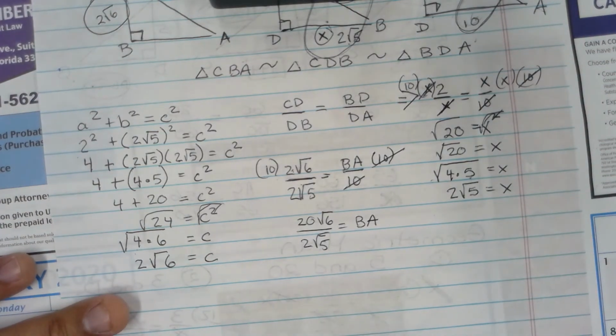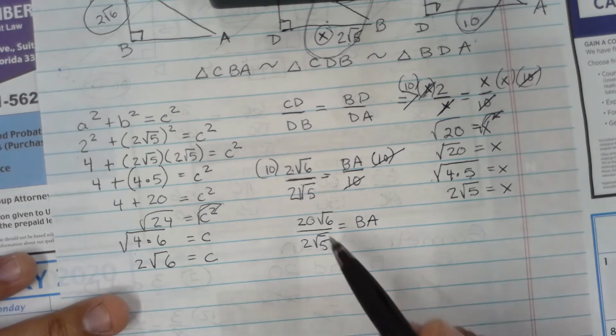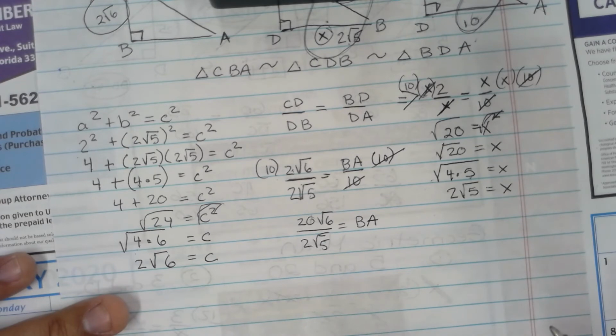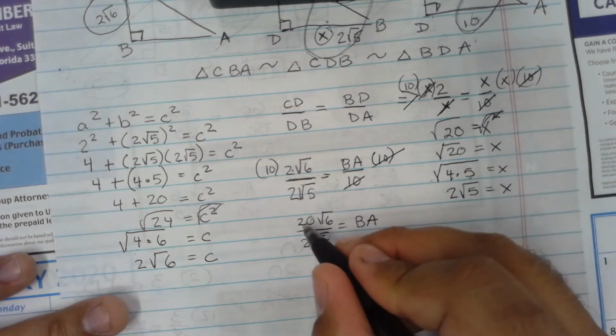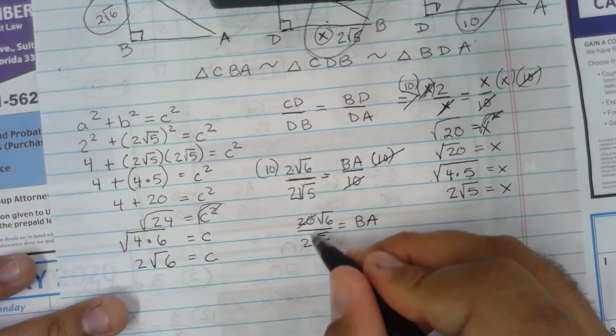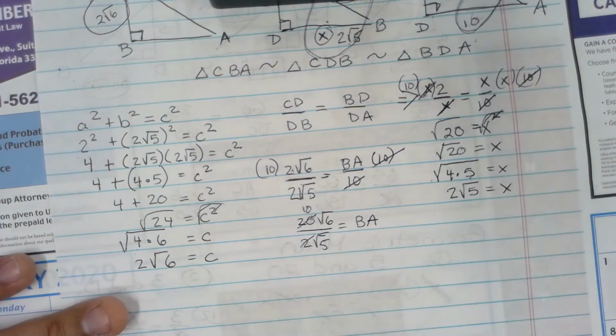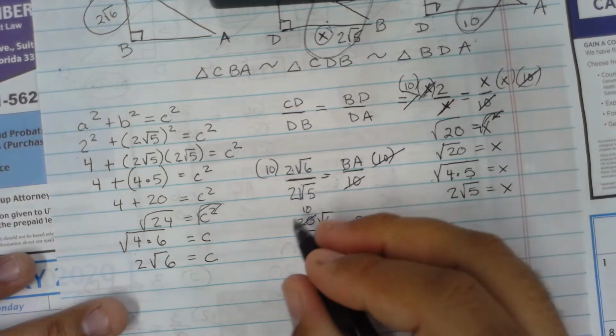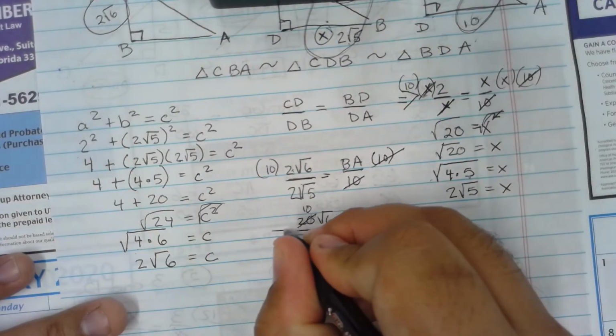Should I leave my answer like that? No, I should not. So, first of all, I could simplify 20 and 2, right? That gives me what? 10. What should I do to this right here? Multiply it by the square root of 5. Very good. Multiply it by the square root of 5.